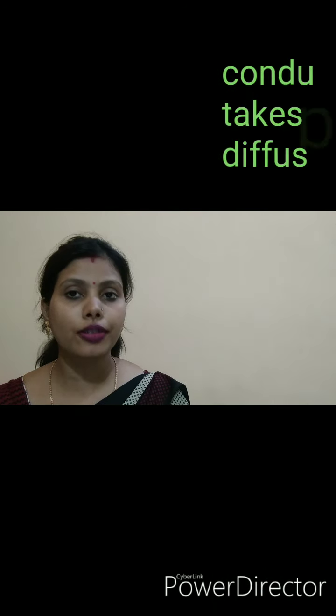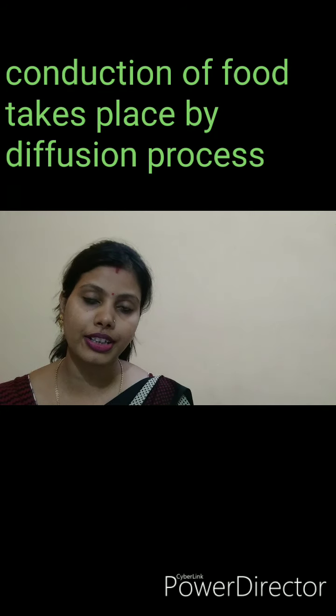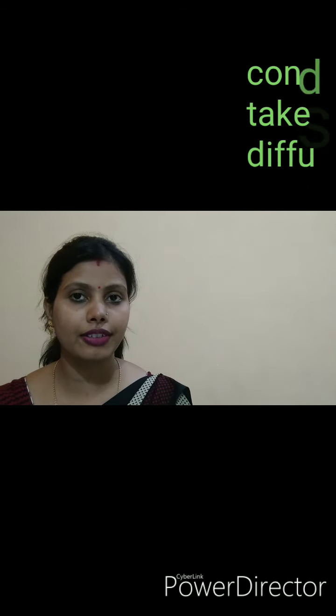So all the non-green parts are getting the food by this translocation process. The food is also being transported by the diffusion process. Here I will give the definition for diffusion: the movement of solute particles, that may be solid, gas, or liquid, any state of matter, from a higher concentration to a lower concentration is called diffusion. Is it clear?